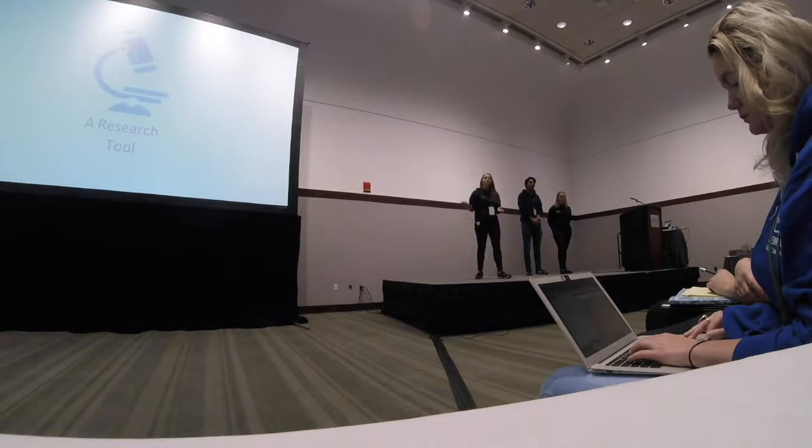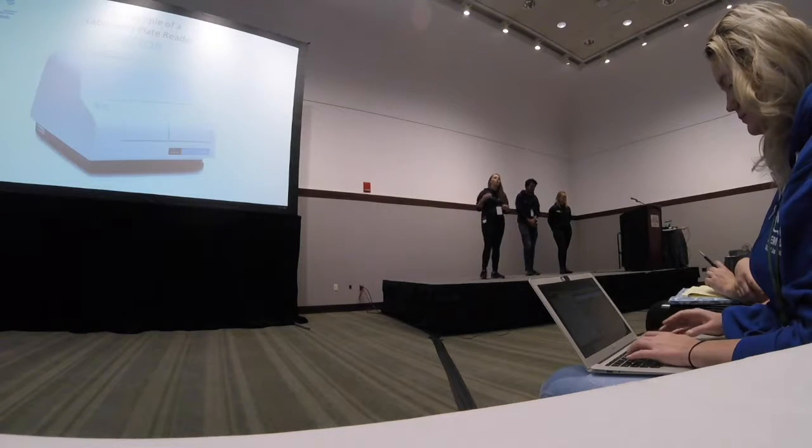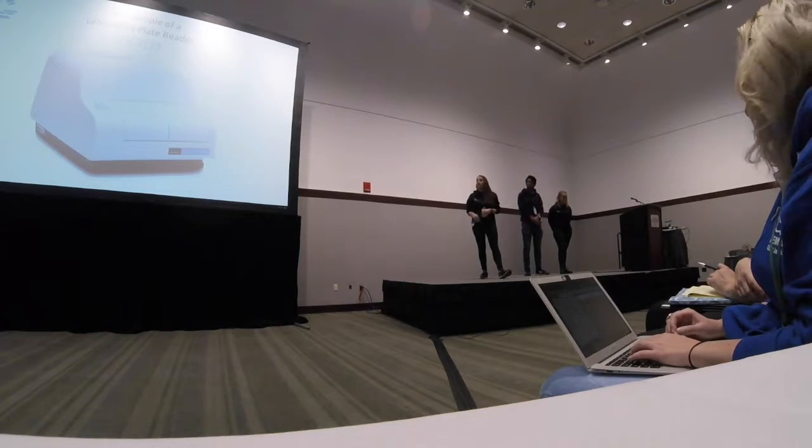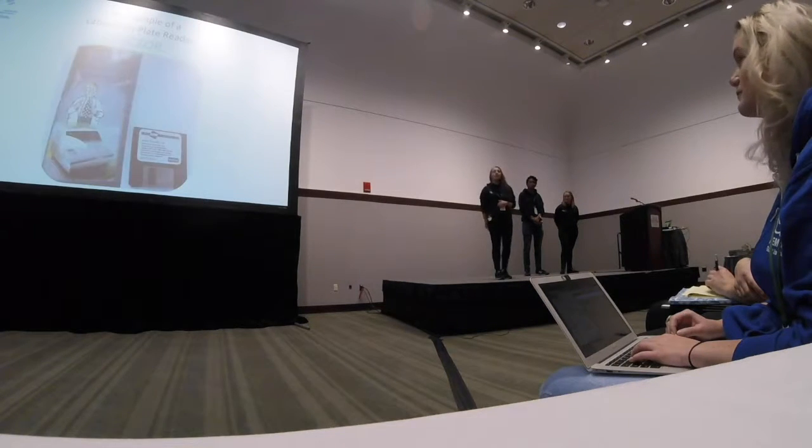So as a research tool, this is Victor. Now, he belongs to a reasonably well-funded lab at our university. In fact, he's so cutting edge, he came with his own floppy disk tutorial.